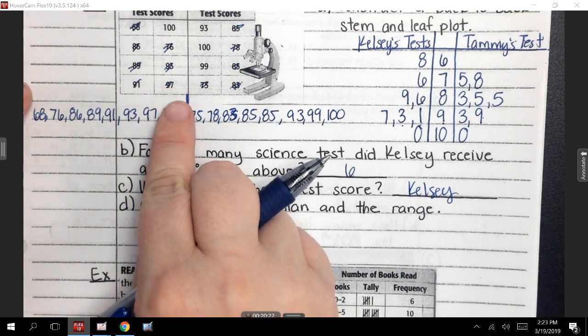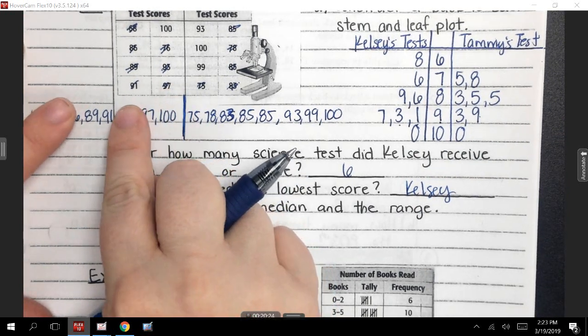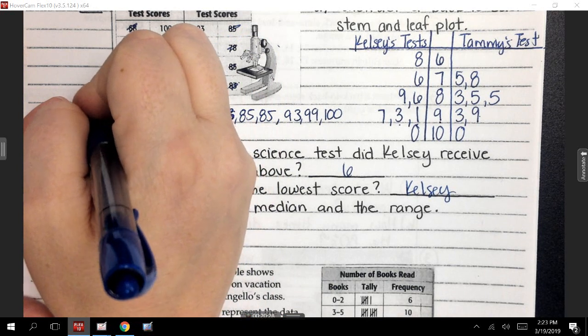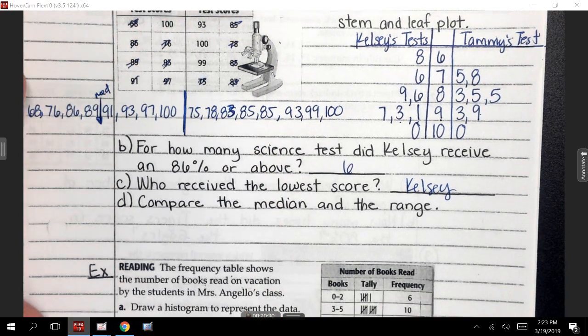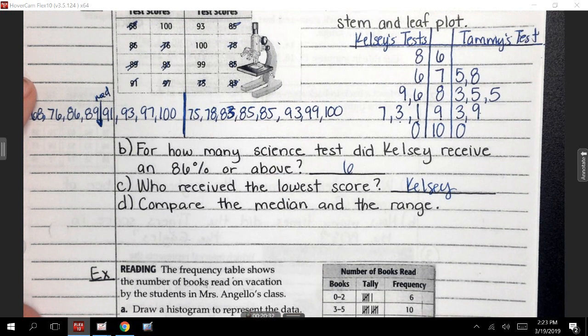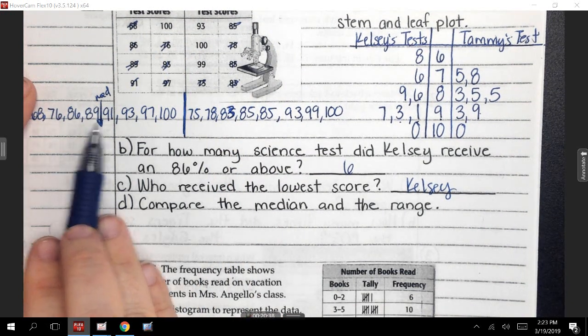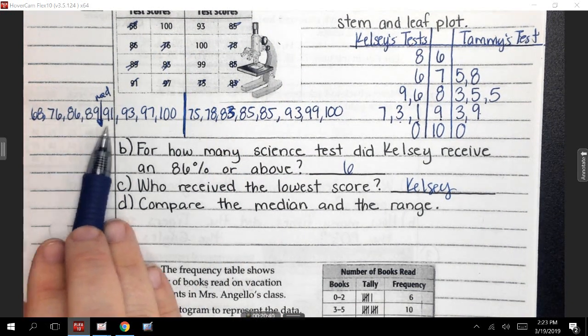The median. When I go to the center for Kelsey, I end up in between 89 and 91. I'm going to draw a little arrow. That's my median. What number is between 89 and 91? That's where the middle is.